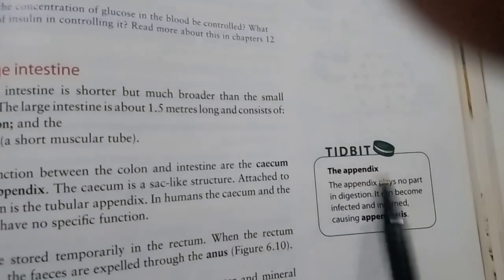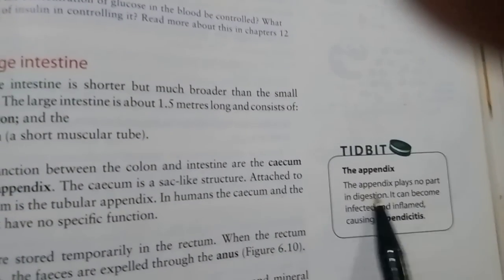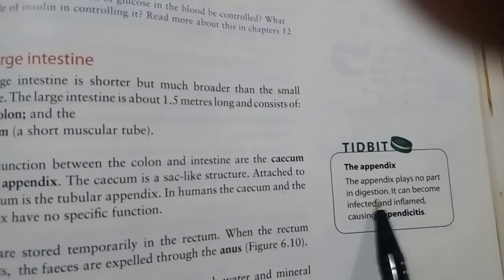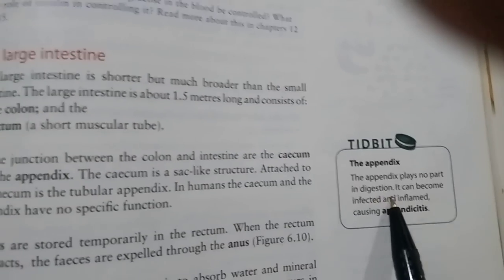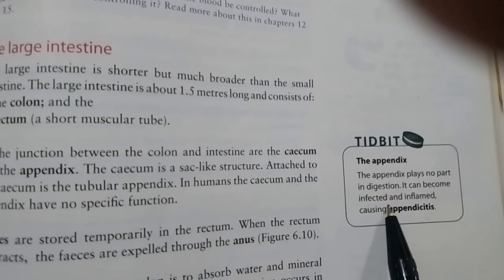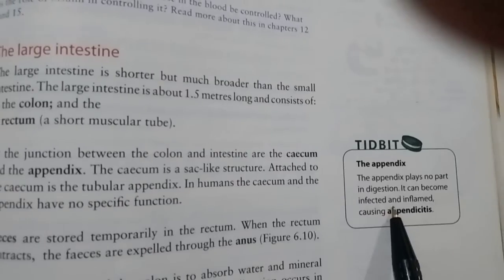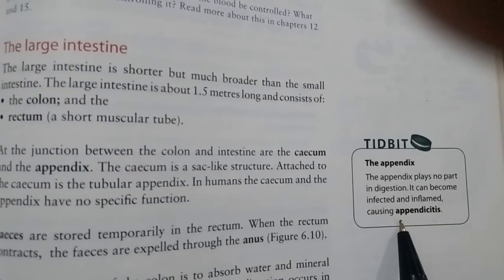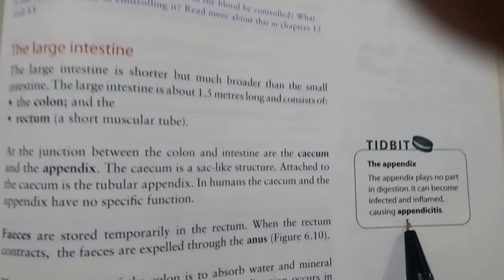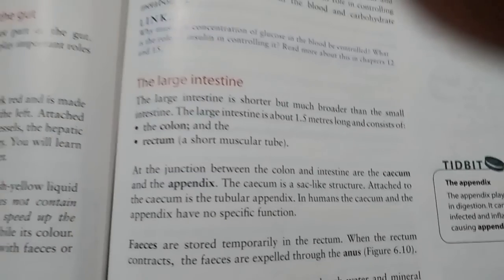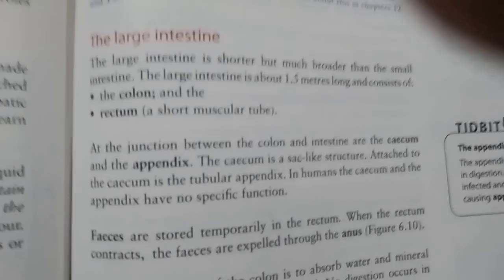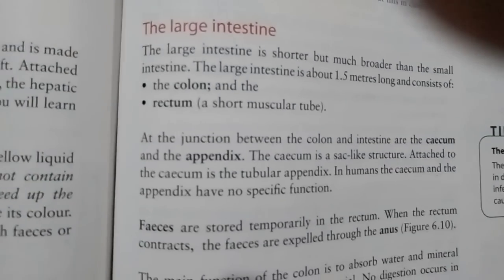The appendix plays no part in digestion. It can become infected and inflamed, causing appendicitis. The swelling of the appendix is called appendicitis, and it can cause severe pain for a human.